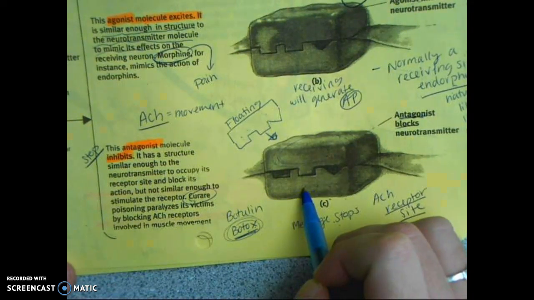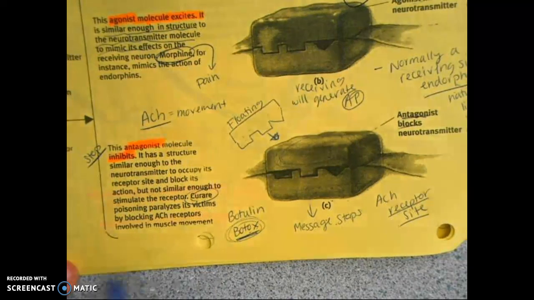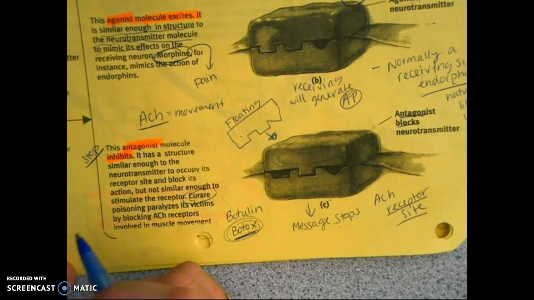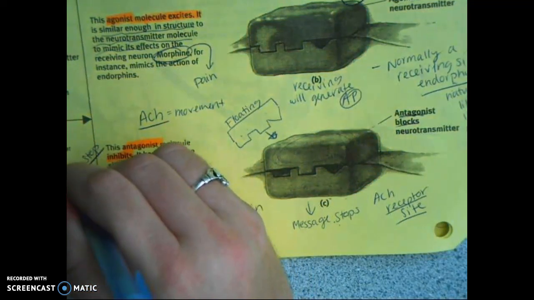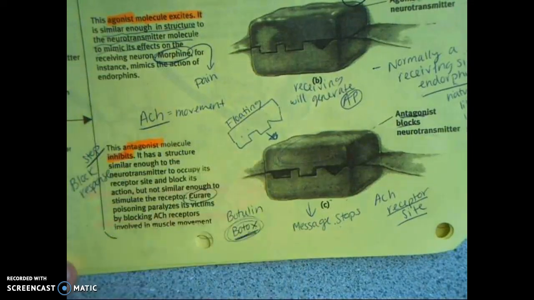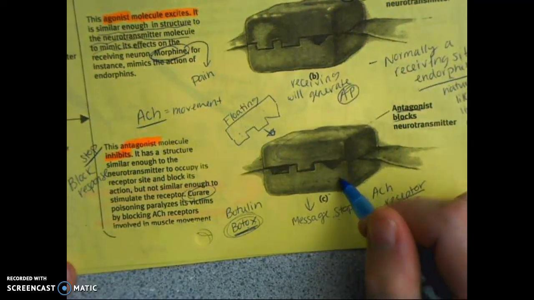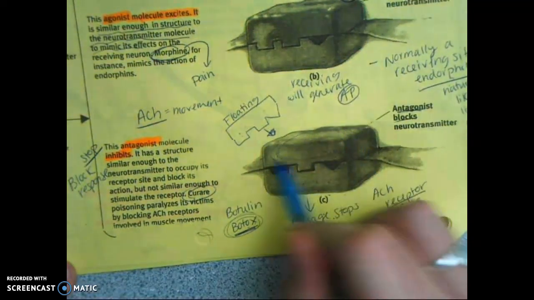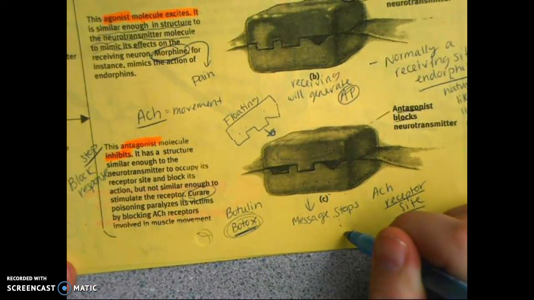So that's Botox. So in this case, once again, an antagonist is a molecule that will bind to a receptor site that will inhibit or block a response, right? So I'll put block response. Okay. It's going to decrease the likelihood that the next neuron is going to fire. By sitting here, it's going to make it impossible for the next neuron to fire the message.